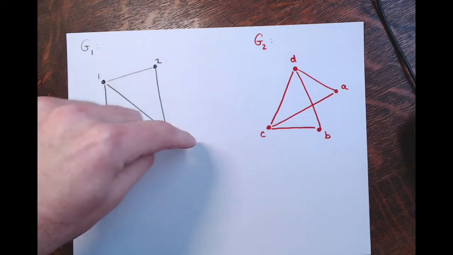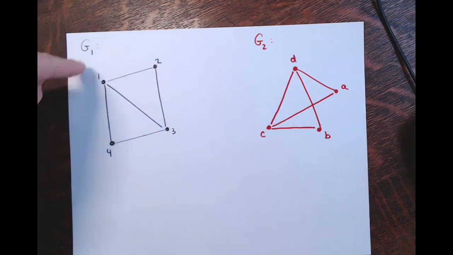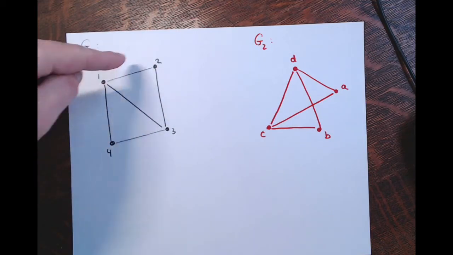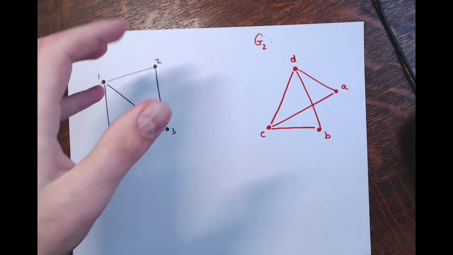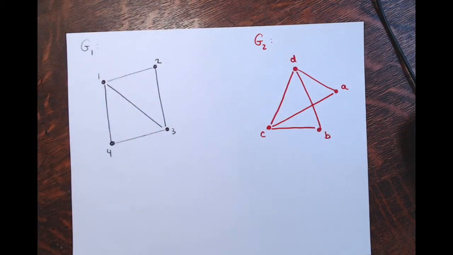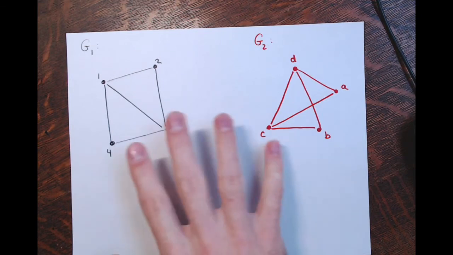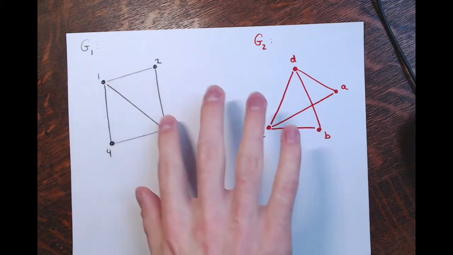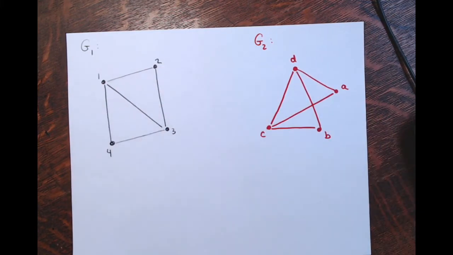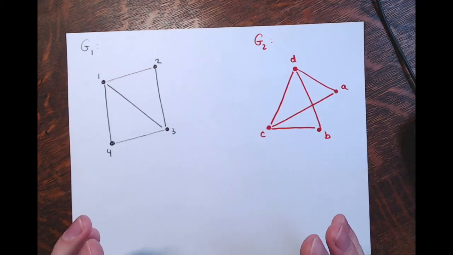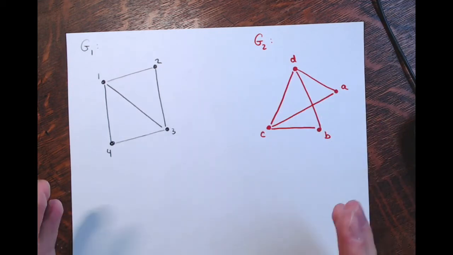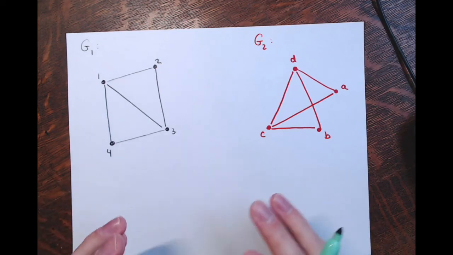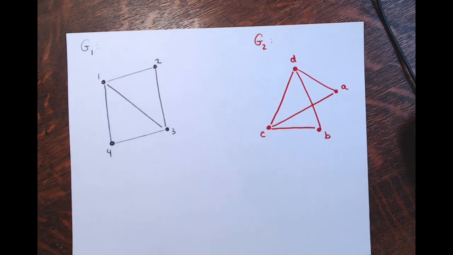Or, vice versa, could I relabel these vertices as A, B, C, D in some way and get the same connections, the same exact edges? Now you could do the whole adjacency list thing that I did earlier, or maybe even just look at the graphs and see what edge over here corresponds to what edge over there. Again, the more vertices and edges there are, the harder it gets to determine if there's an isomorphism, obviously.